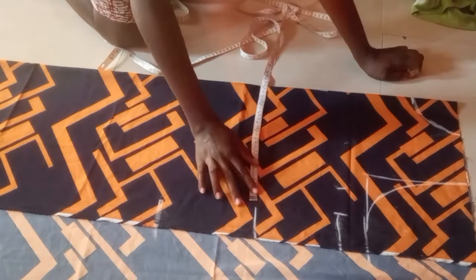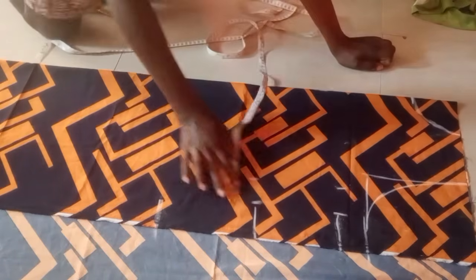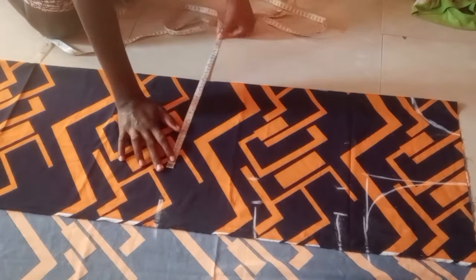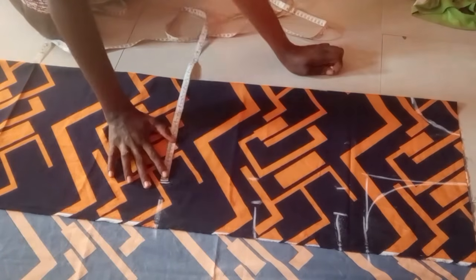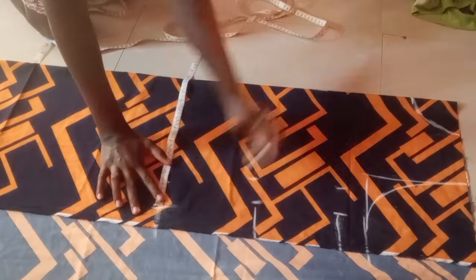I'll still add 2 inches for sewing allowance. Then I'll come to the hip side. The hip measurements, when I divide them by 4, I'll get 11 inches, because 40 inches might be the hip measurement I work with. I'll still add 2 inches for sewing allowance.